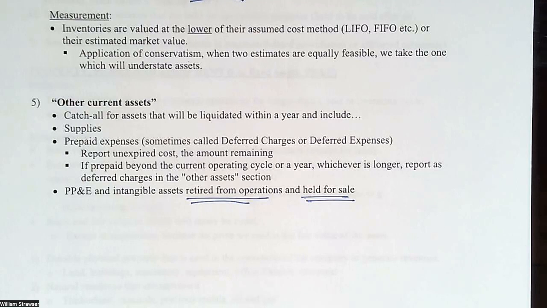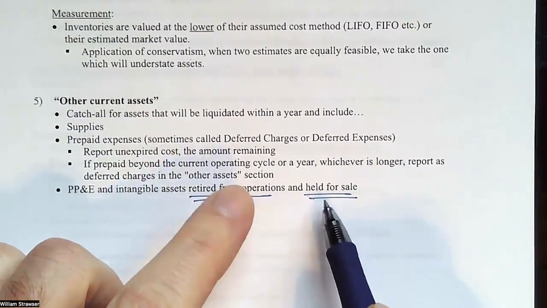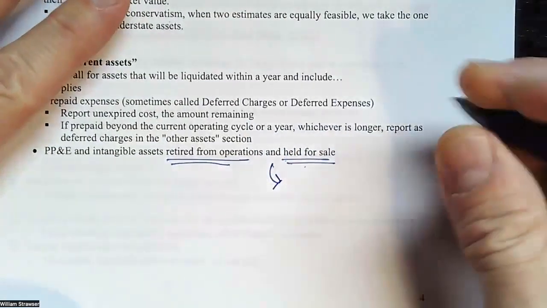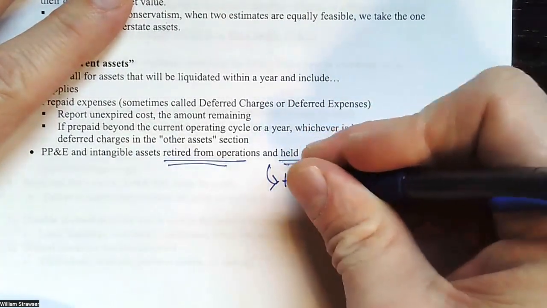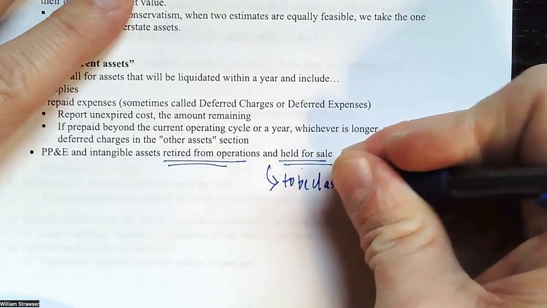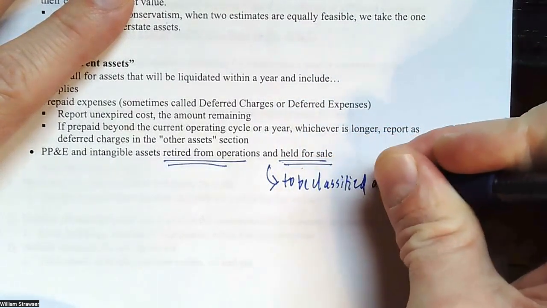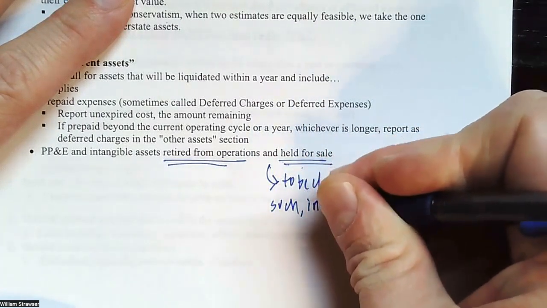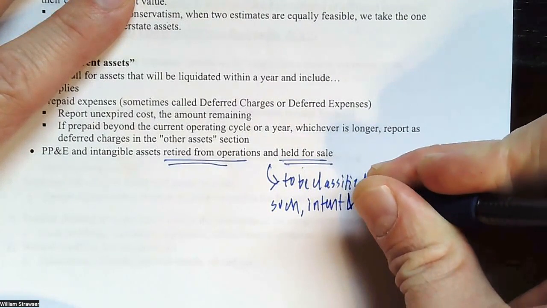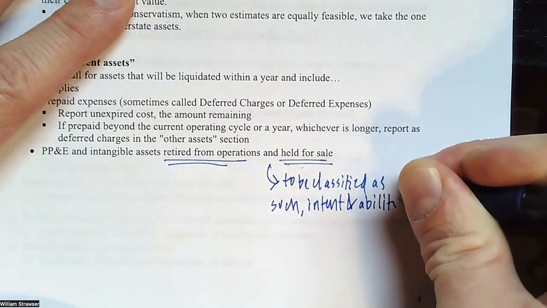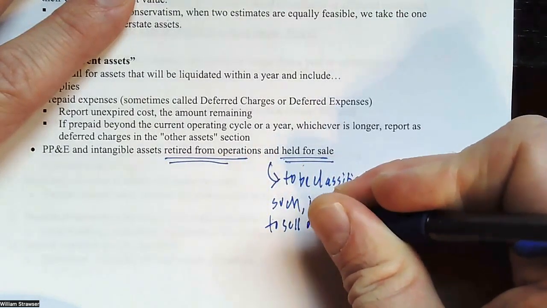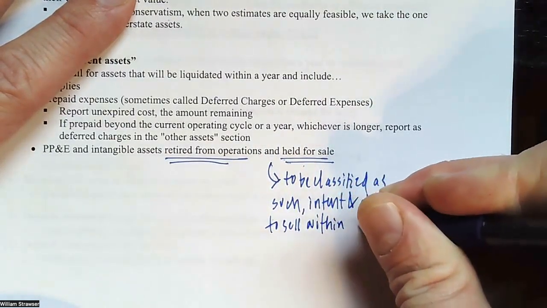It doesn't go down there with those other long-term assets because we're going to sell it within a year. I will go ahead and put that down just to keep it in your head. To be classified as such, there must be an intent and ability to sell within a year. That'll help you remember that this is going to get converted into cash within a year, so it has to be current.